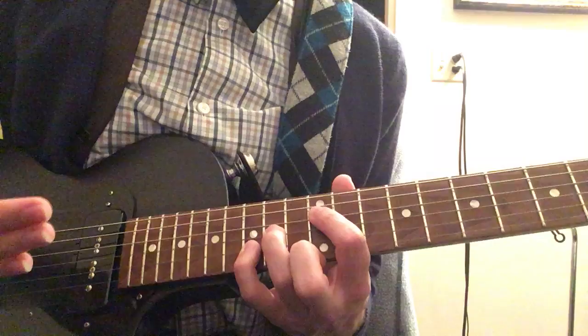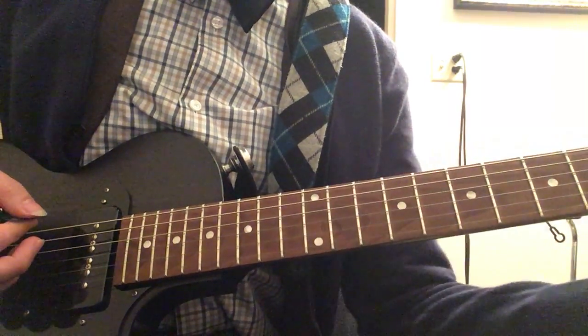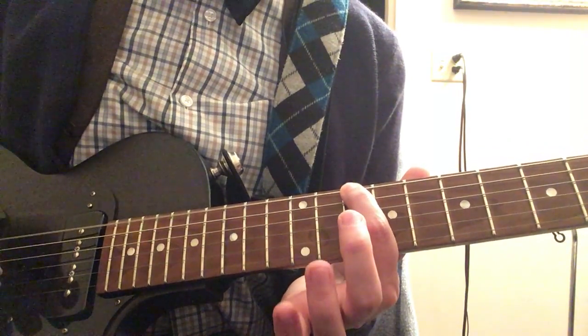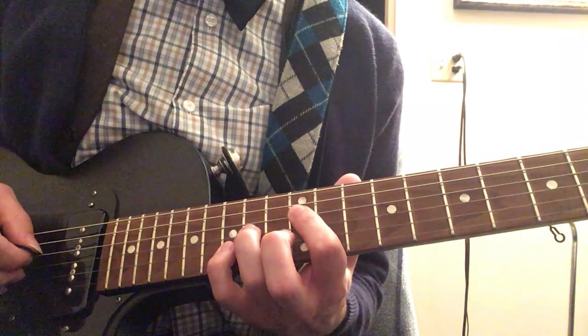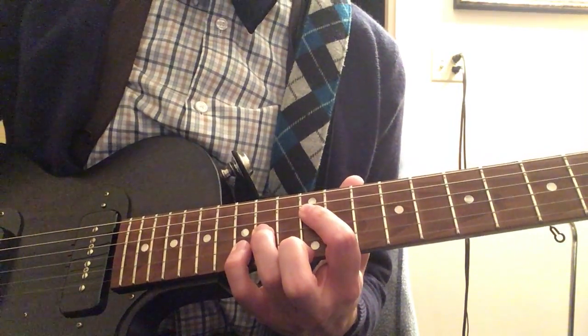Now this works for every song so long as you know how to find your root note. So if you can find the root note on the E string, there's my D, right? There's the octave. And then you can find this chord. And it's just that easy. And this, I said, it works in any scale.